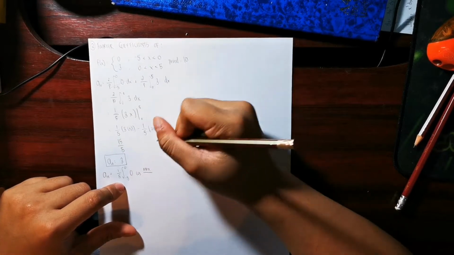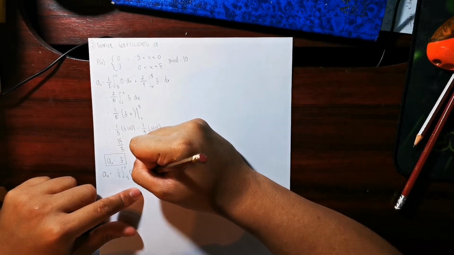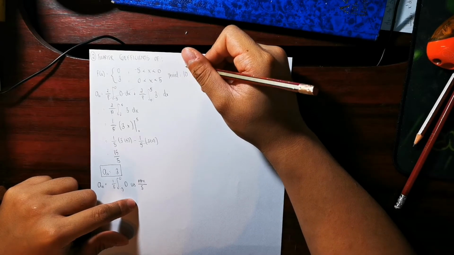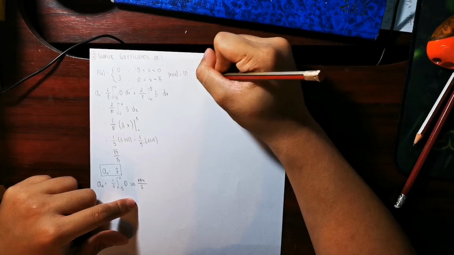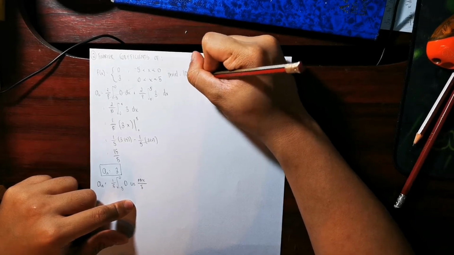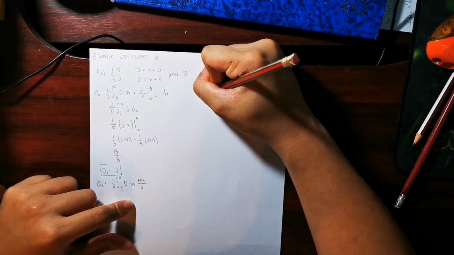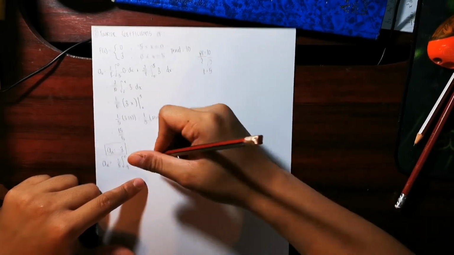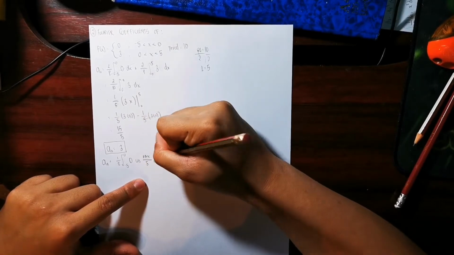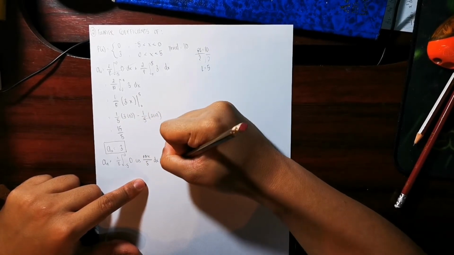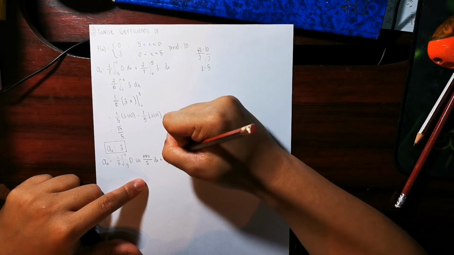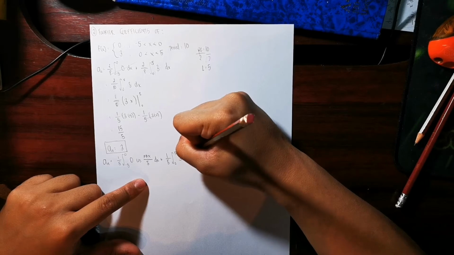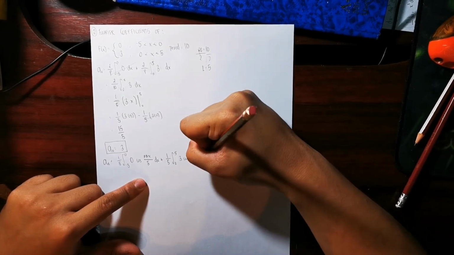So instead of placing L over here, we will just use 5 because 2L is equal to 10. So if we divide it by 2, we have L is equal to 5. Therefore, dx plus 1 over 5 integral of 0 to 5, 3 cos n pi x over 5 dx.